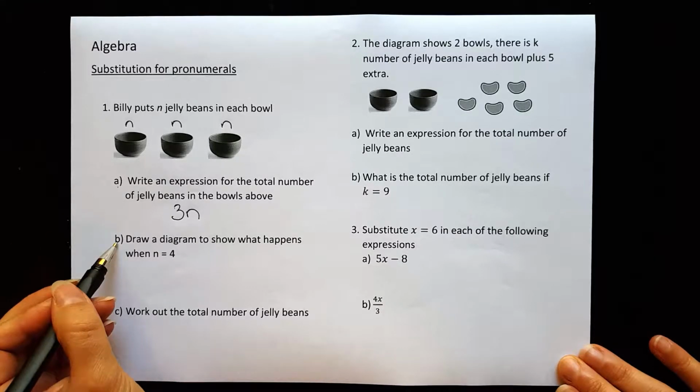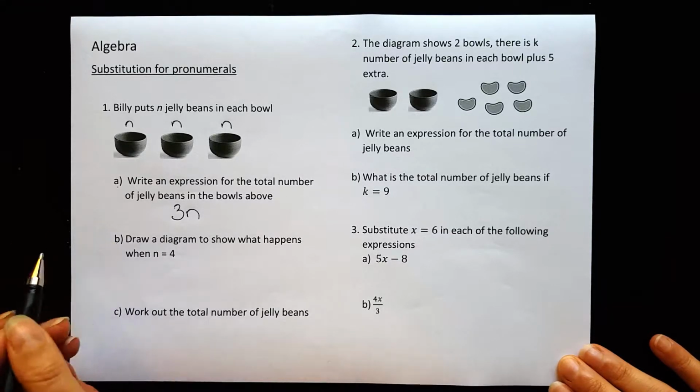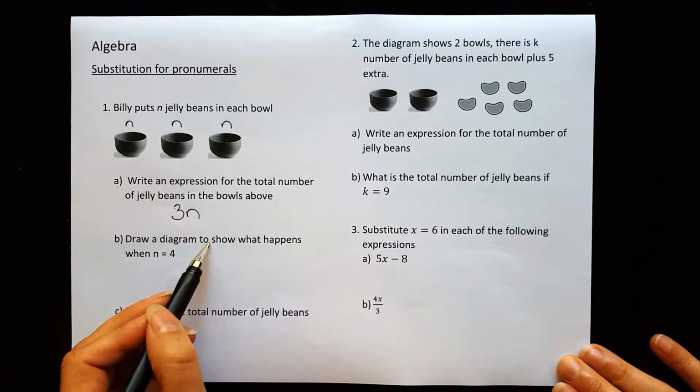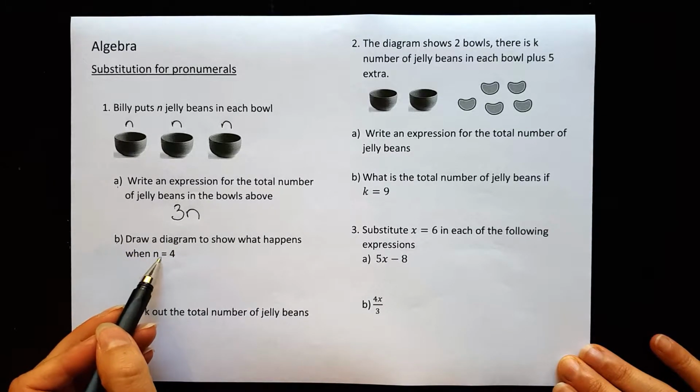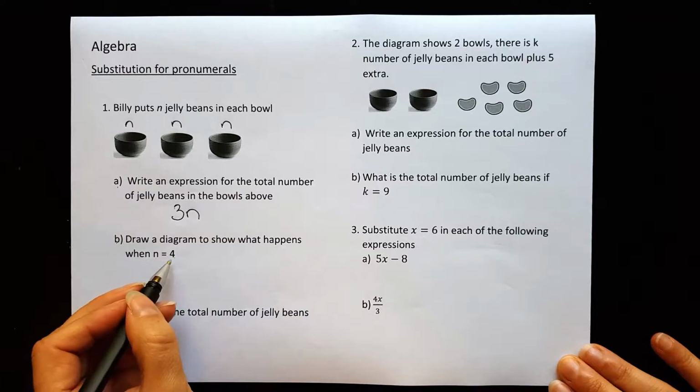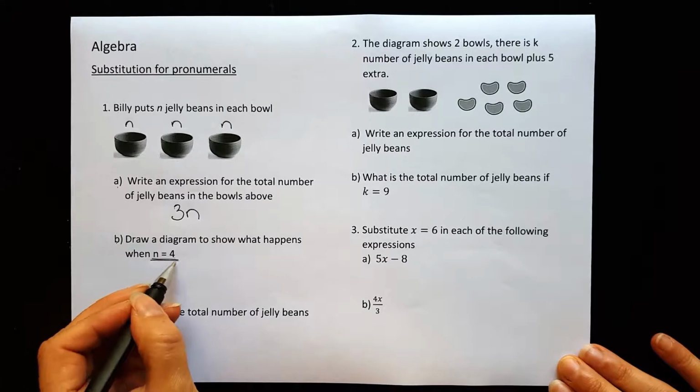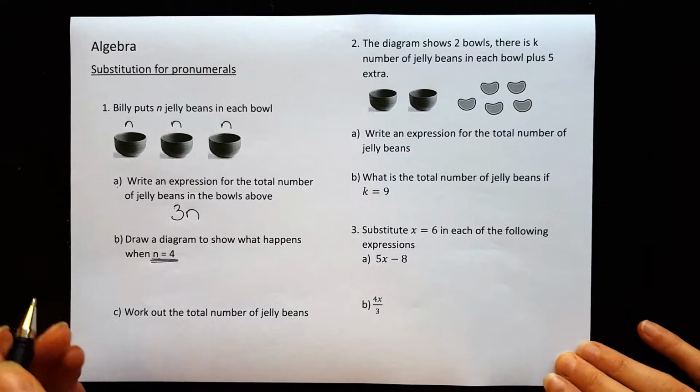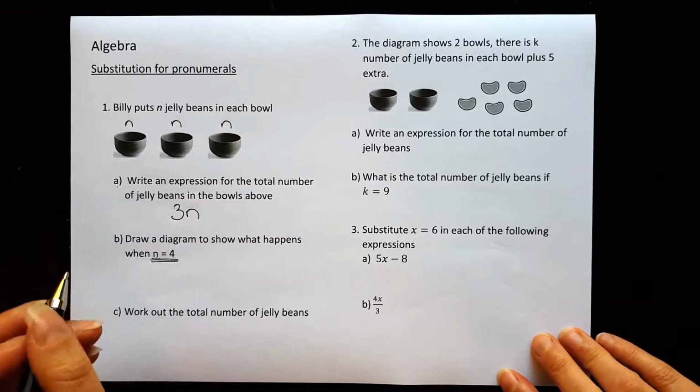Okay, part B is where we get to the substitution part. We want to draw a diagram to show what happens when n is equal to 4. Okay, so we actually have a value here for n. We want to do this with a diagram though.